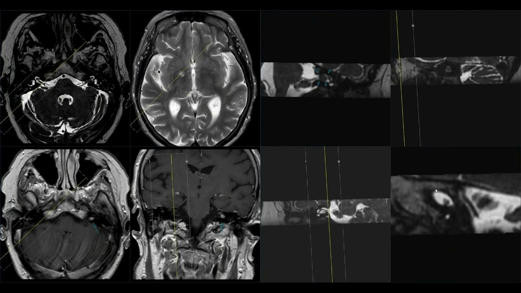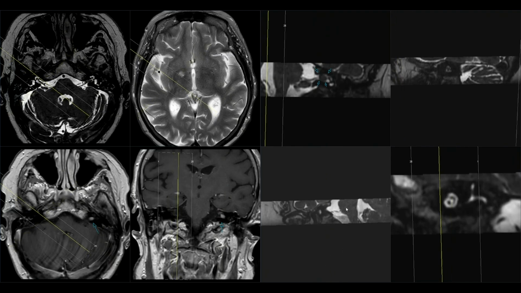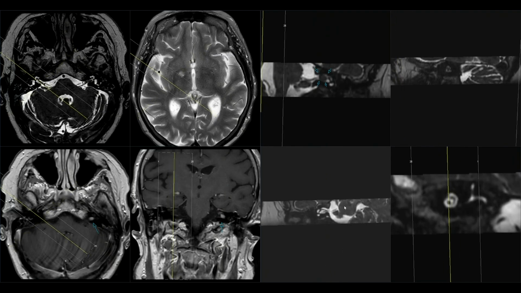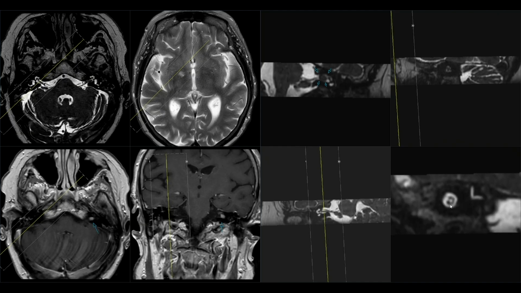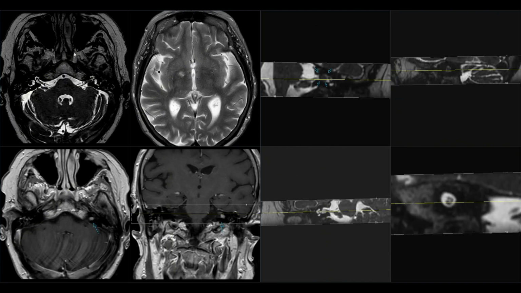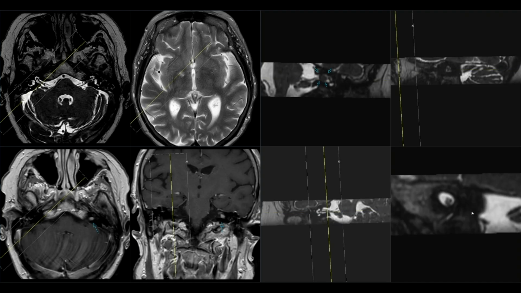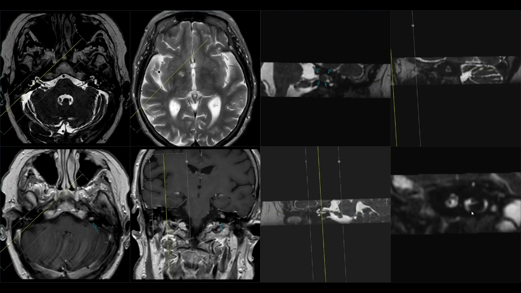There is a funny thing that I use for anatomy of the internal acoustic canal. So if you look at this slice of the normal right side, you can see that it goes like this. It goes transversally to the axis of the internal acoustic canal.